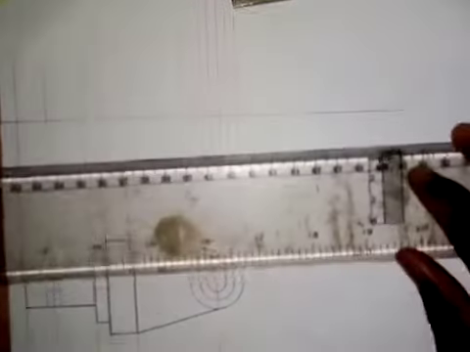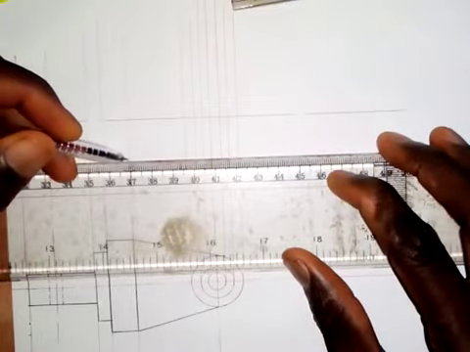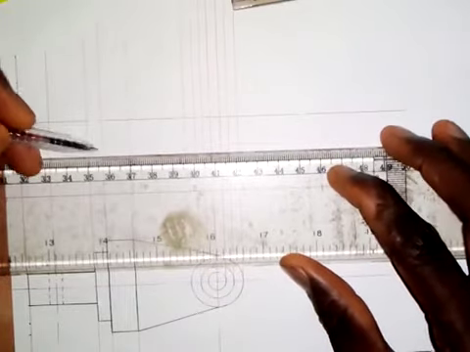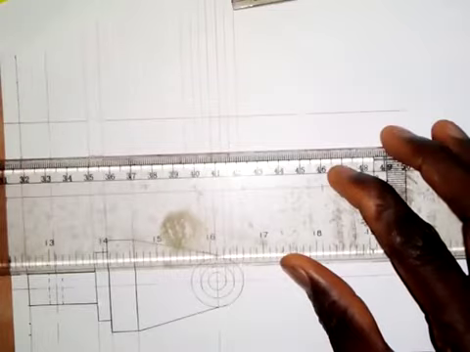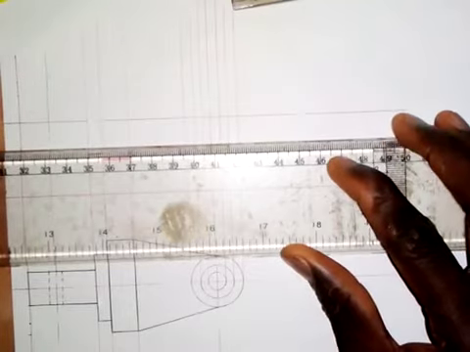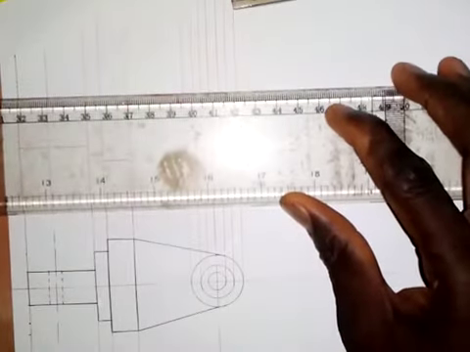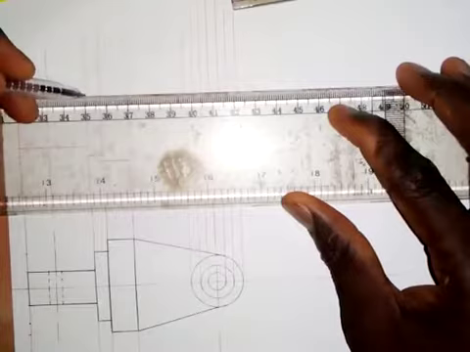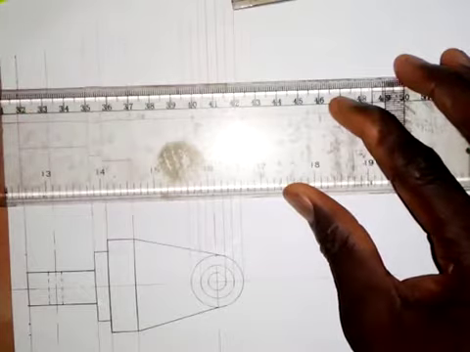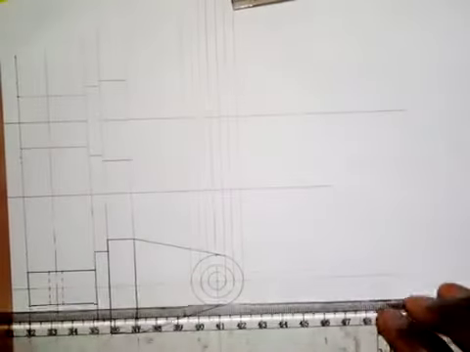So I first of all work on this part. I'm going to draw, and I don't want the lines to be too many. So this is for this part, and this is for the cylindrical part. We have to take it easy. All right, so we have all these parts.